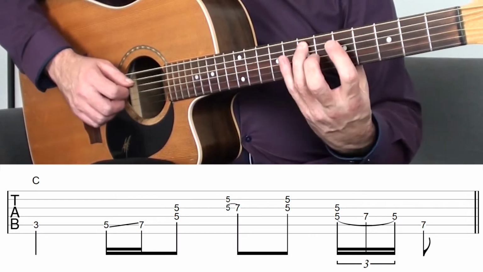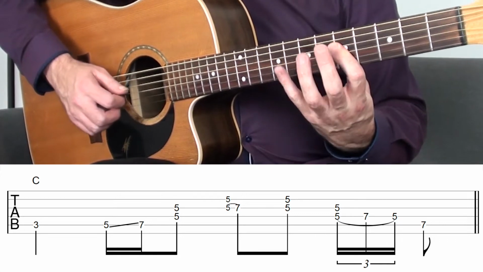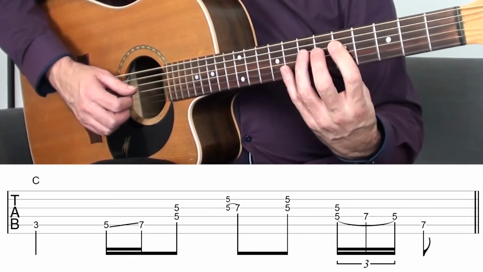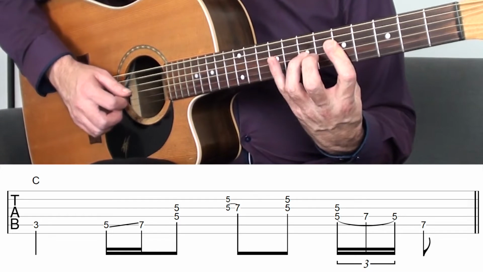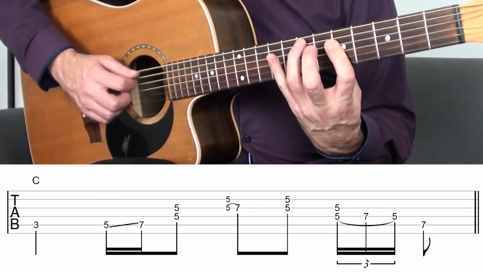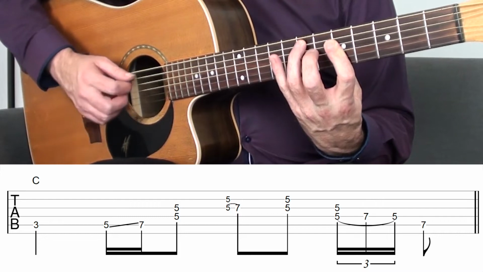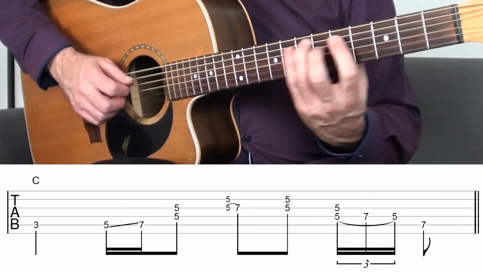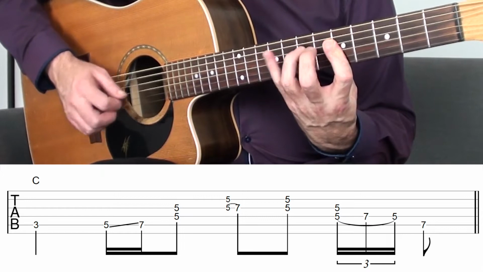Okay, so with this particular fill, we slide into that third, we've got a double stop, strings 4 and 3 at the 5th fret, and then we hammer on the double stop to the 7th, back to that double stop, and then hammer on, pull off, and we finish on the 3rd of the chord. Okay, that's the first fill there.